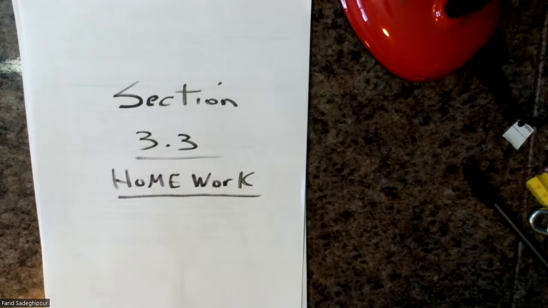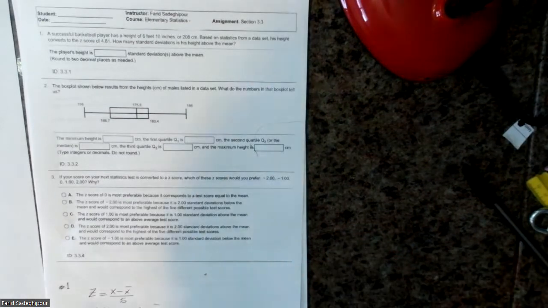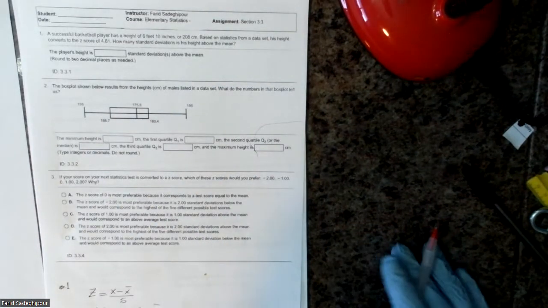Section 3.3, homework assignment. Question number 1.